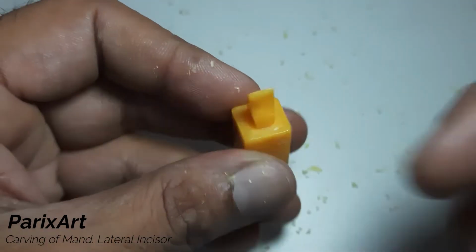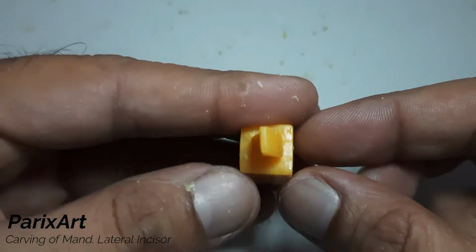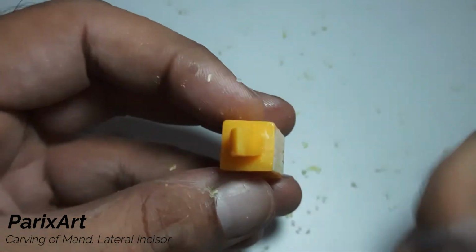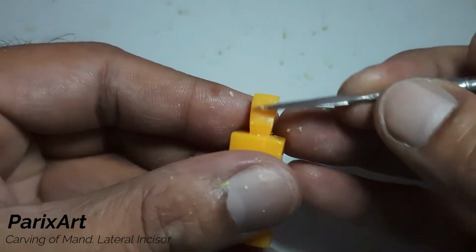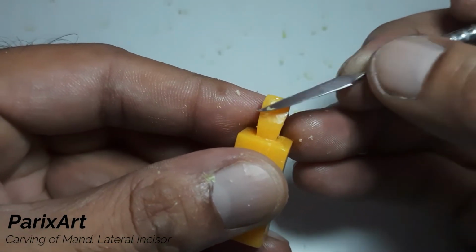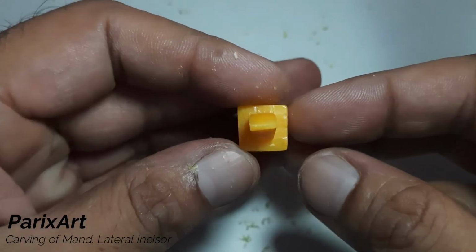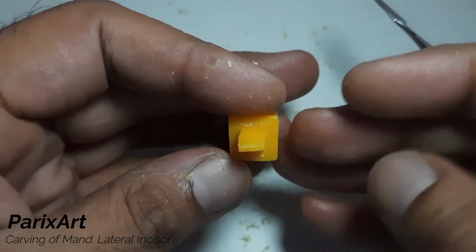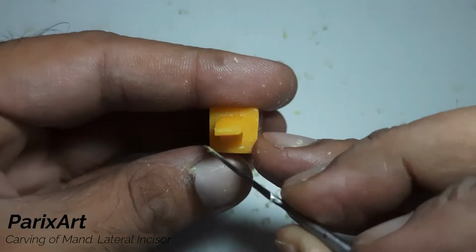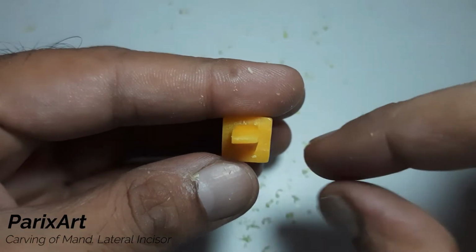Check the contours and correct for the desired features. See the rotation.